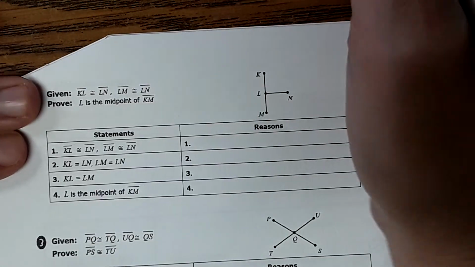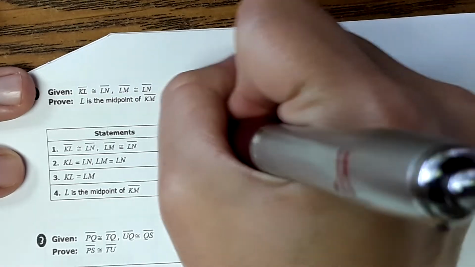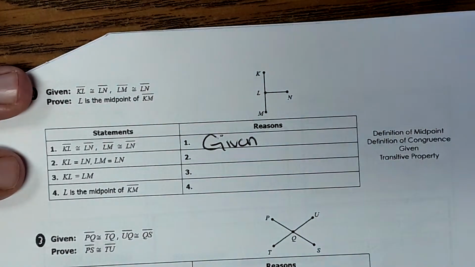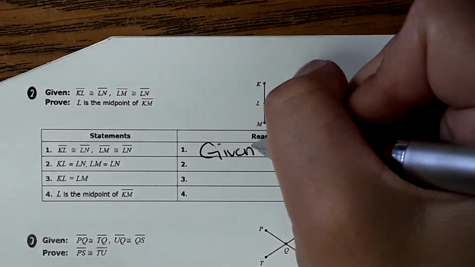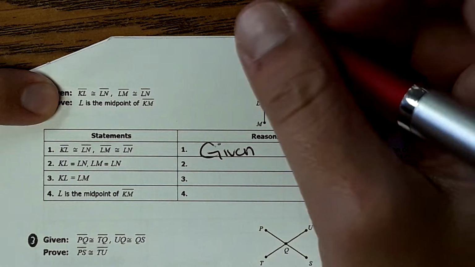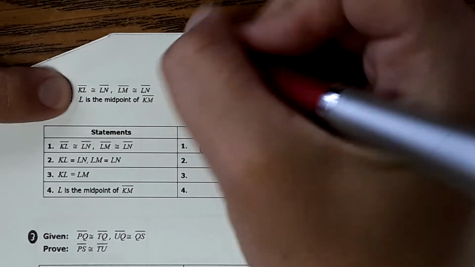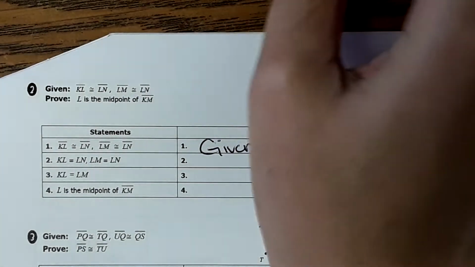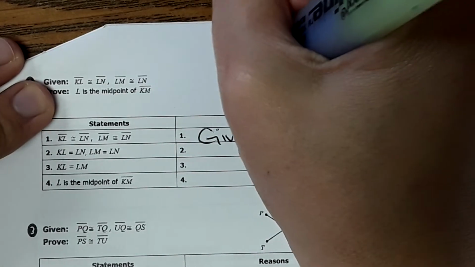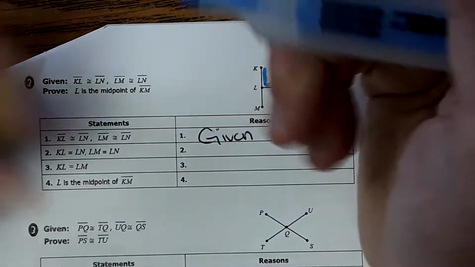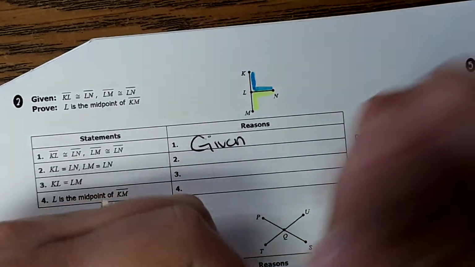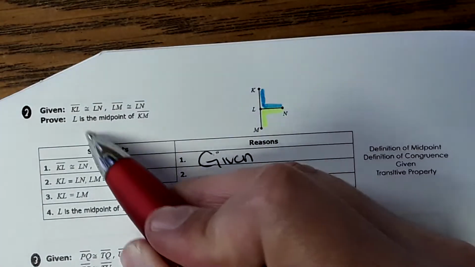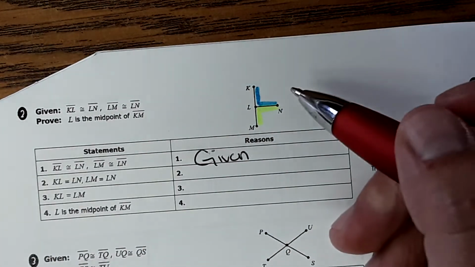So first off, I look at this first proof. First thing right off the bat, before I look at anything, I'm just putting given right here, because I know I can get that one right. Okay, now that I know I got that one right, I'm going to look at what they're actually telling me in regards to the picture. So KL is congruent to LN, so they're saying that this is the same length as this. They're the same measure. Then they also tell me that LM is congruent to LN, so this is the same measure as this. And they want me to say that L is the midpoint of KM.